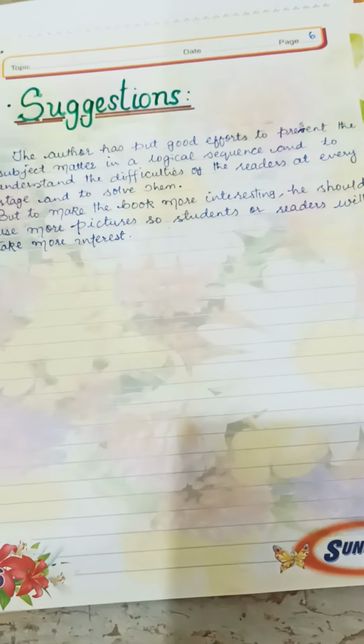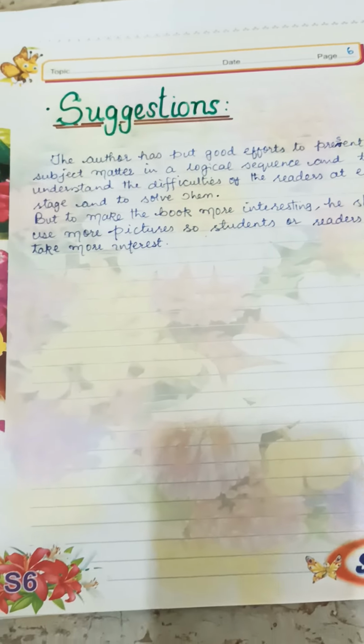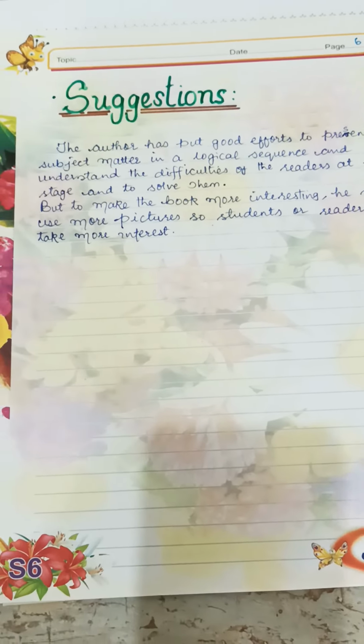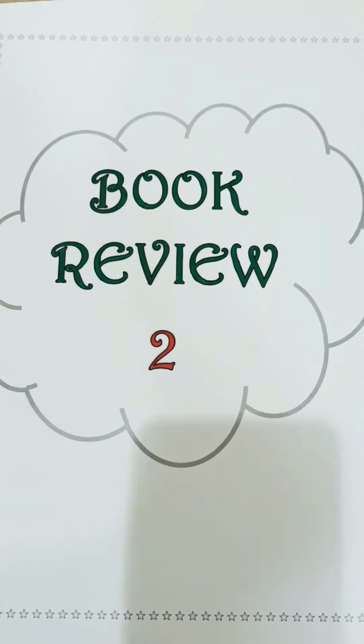We're like, oh come on, it's just theory. So perhaps if some images are added, the book will be more interesting. So this was the review of the first book.